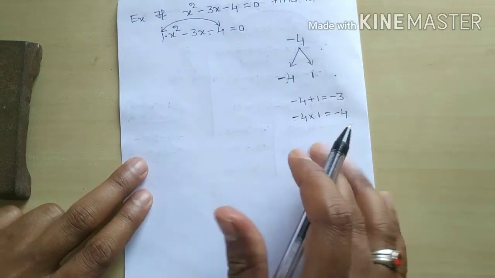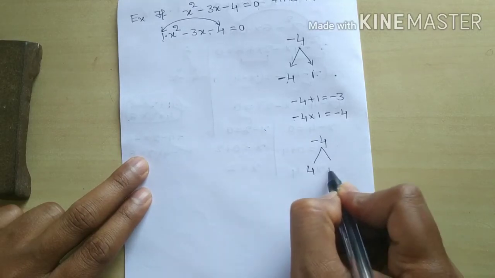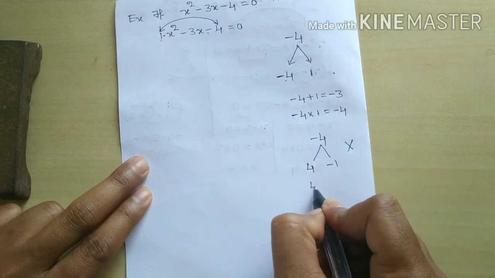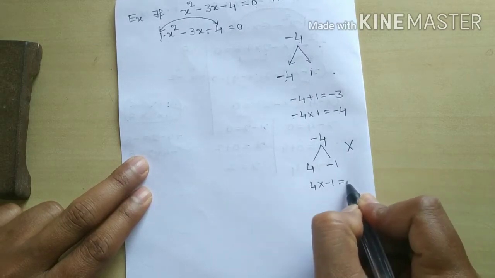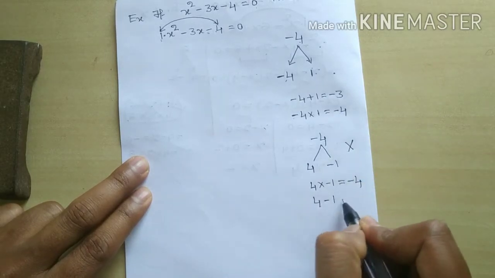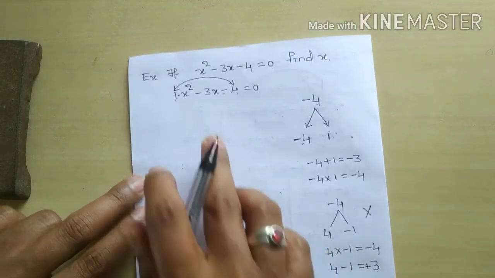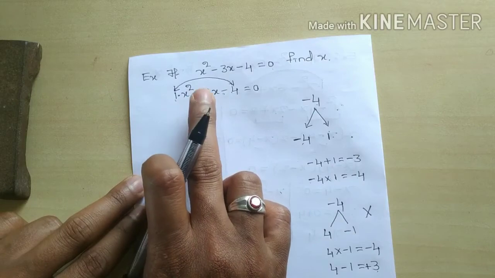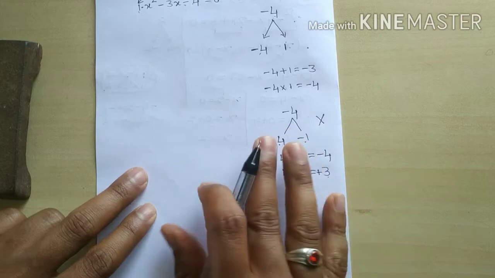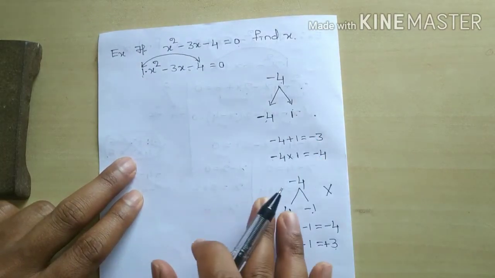Remember, here you cannot take plus 4 and minus 1. Why? Because if you multiply 4 into minus 1, it is minus 4, you are getting that minus 4. But if you subtract 4 minus 1, how much are you getting here? Plus 3 you are getting. But plus 3 is not present here. Minus 3 is there. Therefore, you cannot take 4 and minus 1. So the only possible values are minus 4 and plus 1.